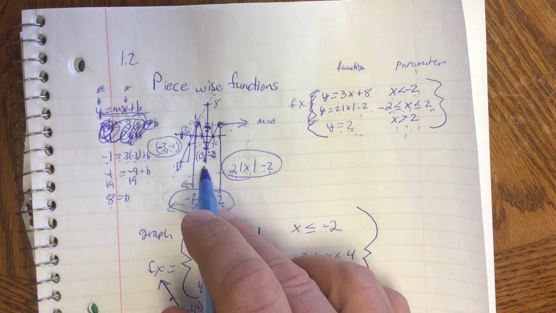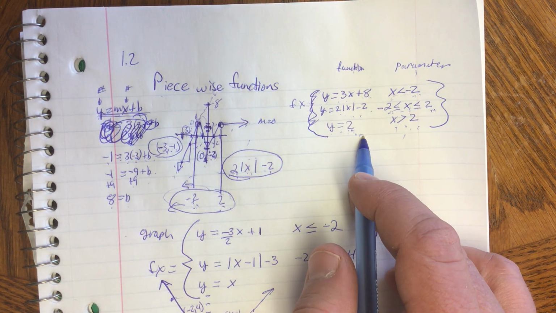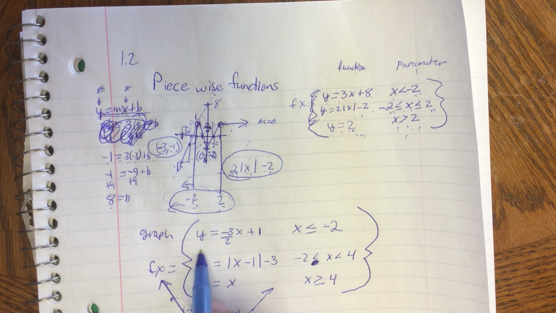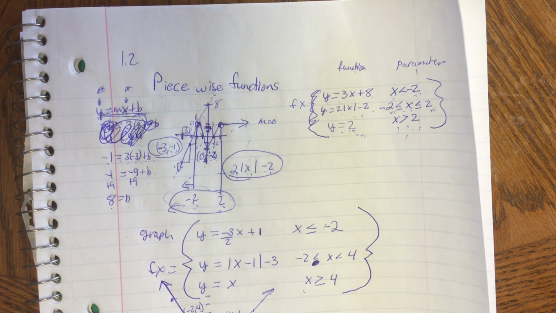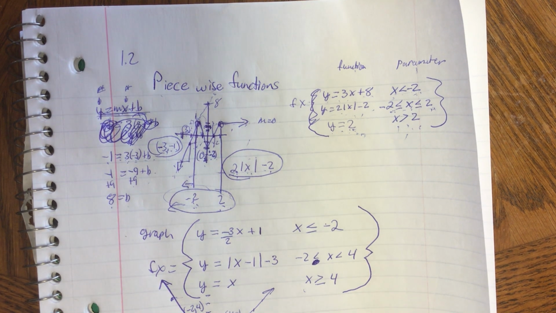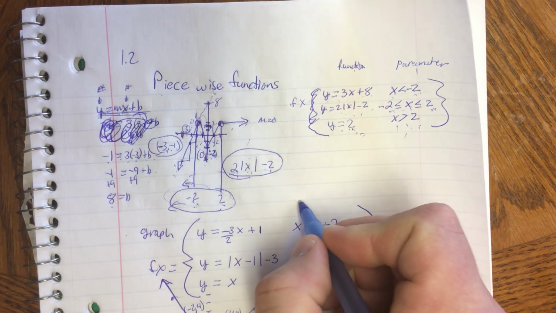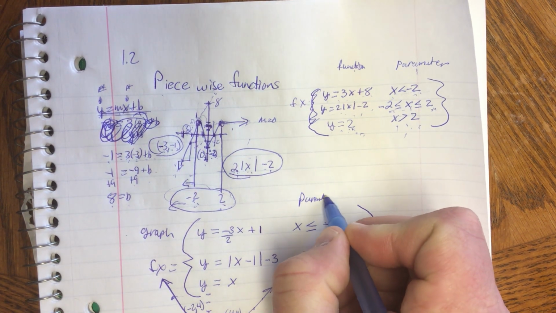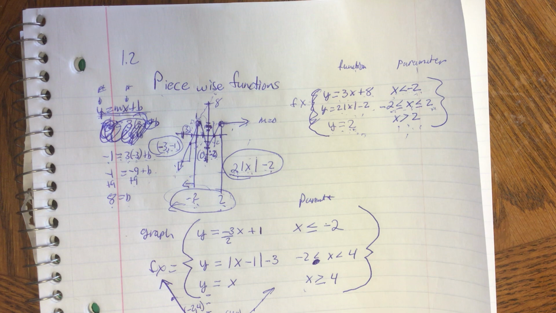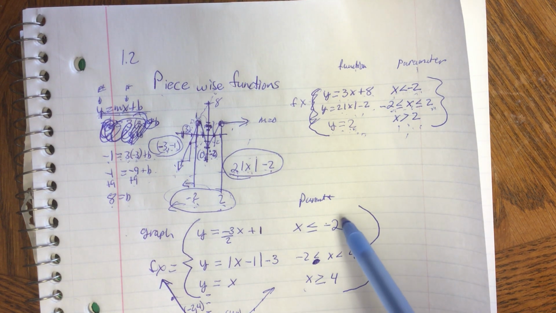Graph, so this one started with a graph and we had to write a function. We can also start with the function and then you have to graph it. Okay? So let's start with this function and let's explain what it actually is saying. I always start with this parameter part, because the parameter part is really the key to graphing.